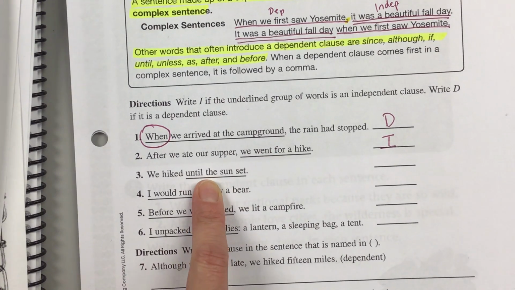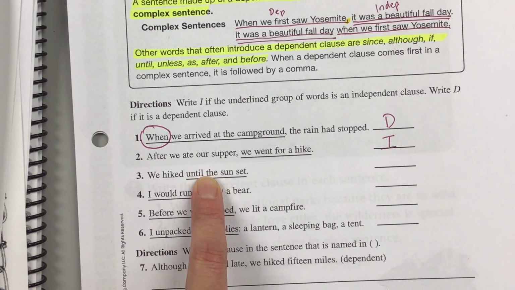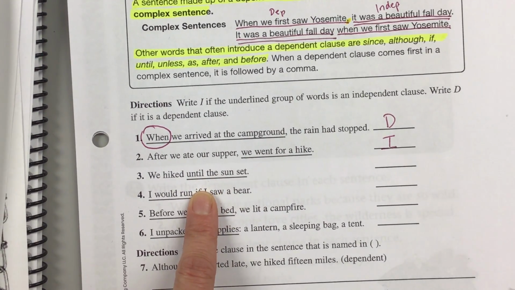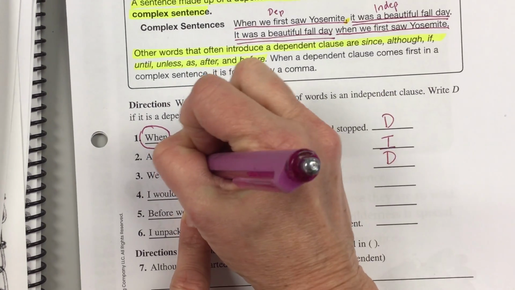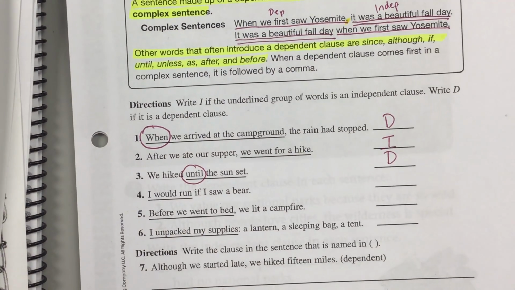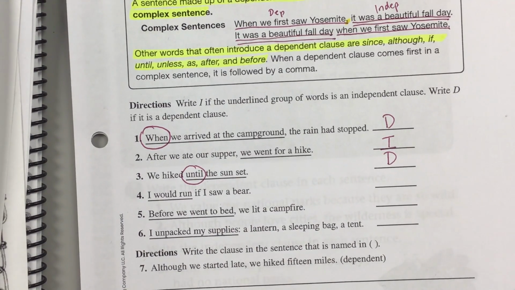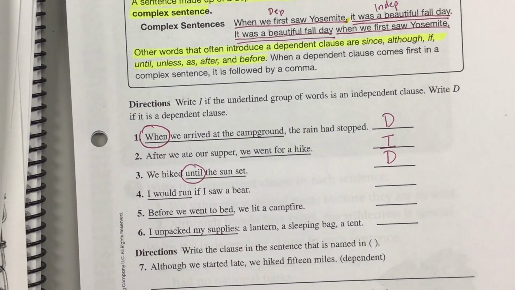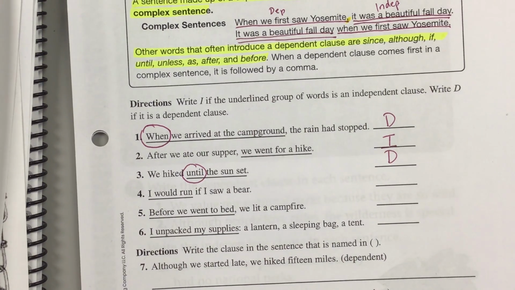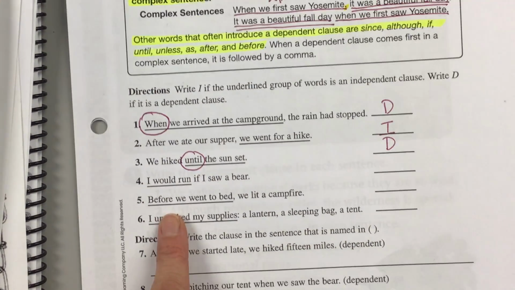Until the sun set. Independent or dependent? Cordelia? Dependent. That word until means that there's not enough. Okay, we need it. There's something that has to come before that to make sense, or after it to make sense.